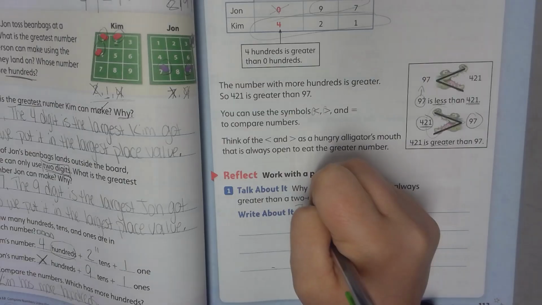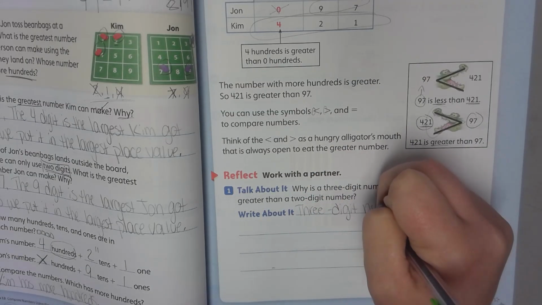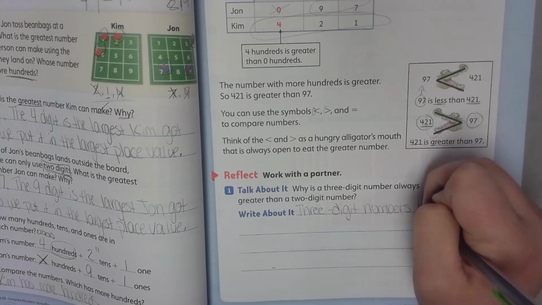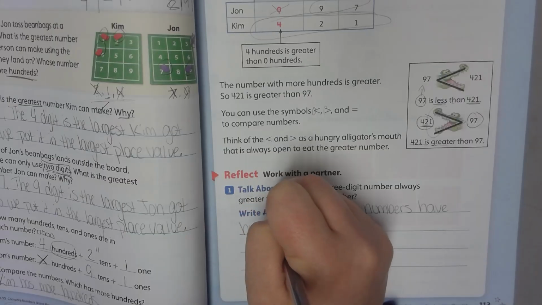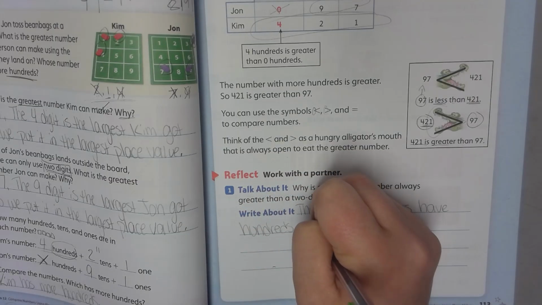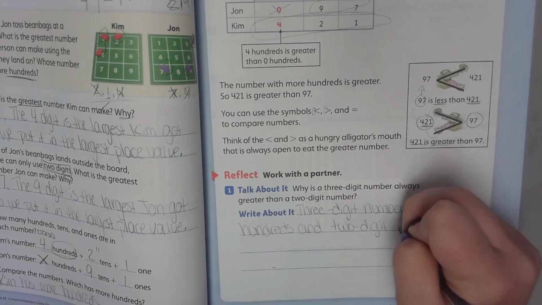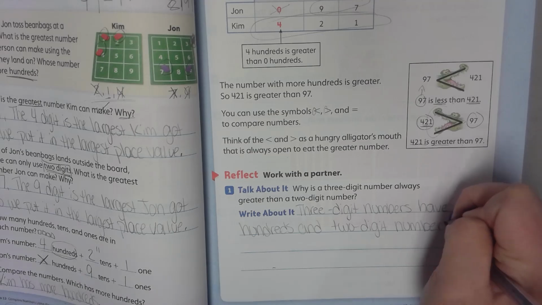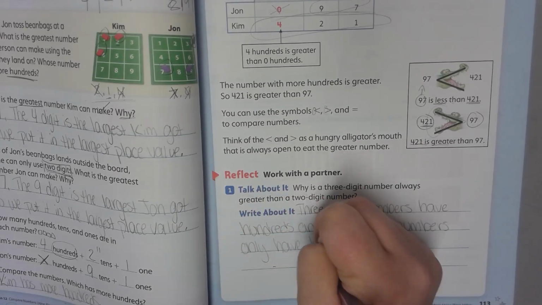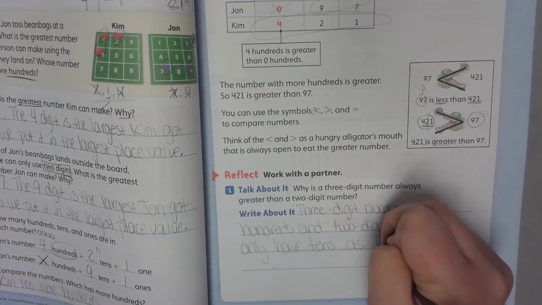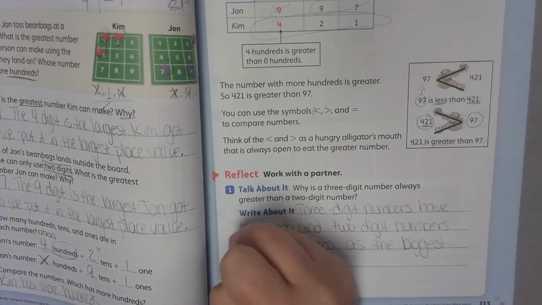So 3-digit numbers have hundreds, and 2-digit numbers only have tens as the biggest place value.